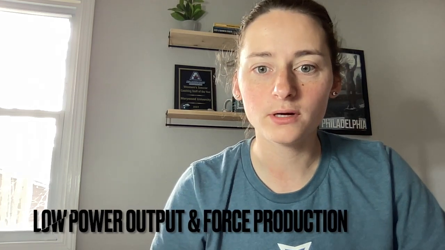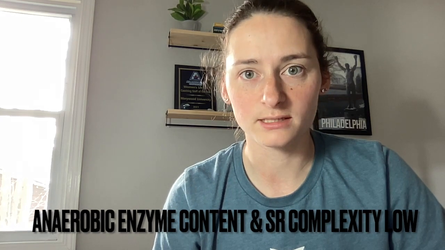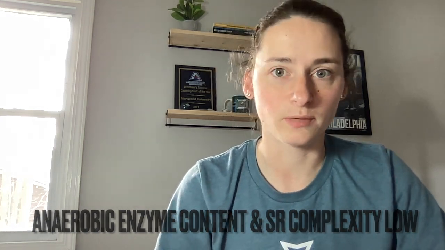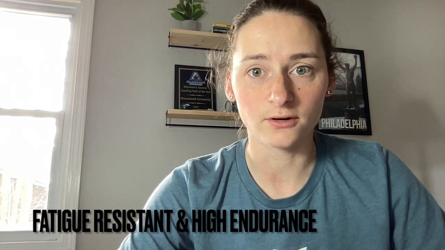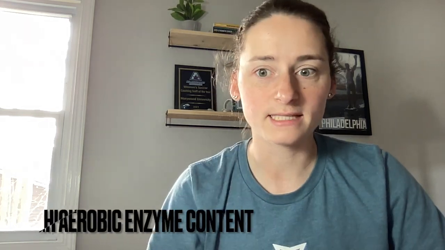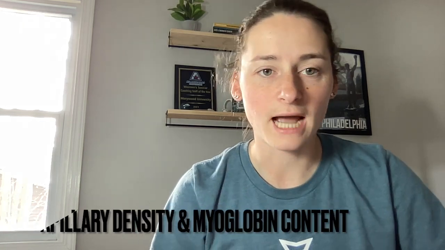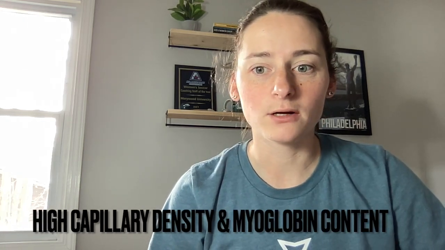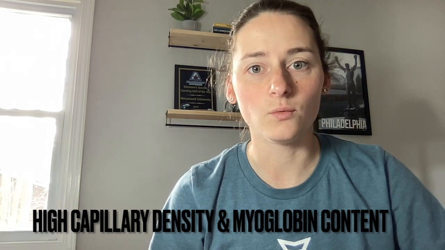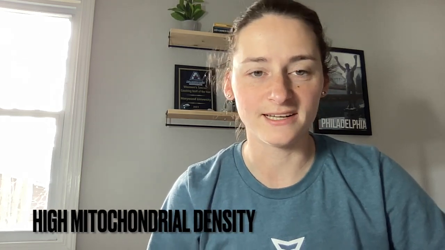The power output and force production are going to be low. The anaerobic enzyme content is going to be low. And the sarcoplasmic reticulum complexity is also going to be low. However, these muscles are fatigue resistant and they have high endurance. Those kind of go hand in hand there. Their aerobic enzyme content is high. Their capillary density and myoglobin content are high, and myoglobin is what delivers oxygen to the muscle, so of course that's going to be high. And then the mitochondrial density is also high.